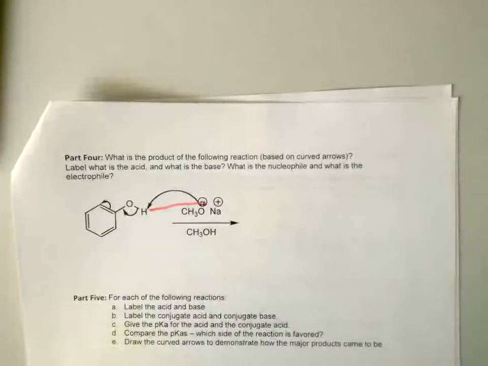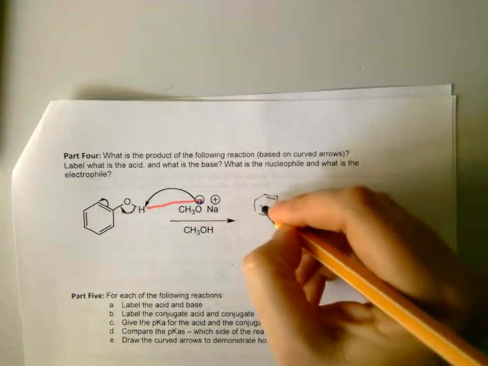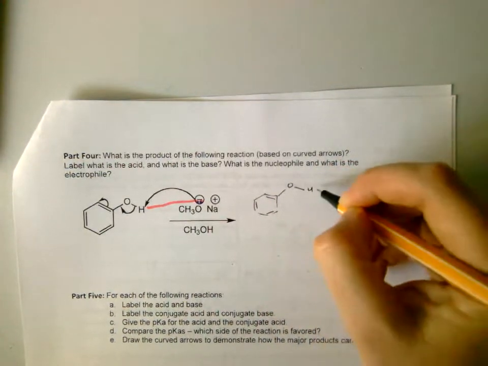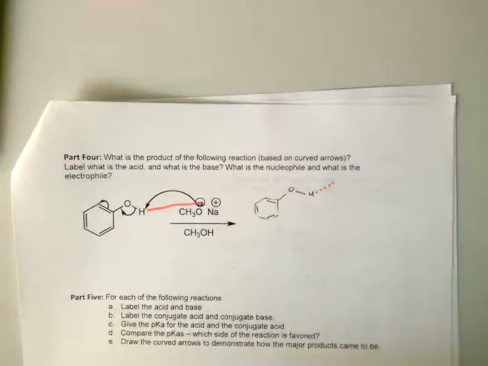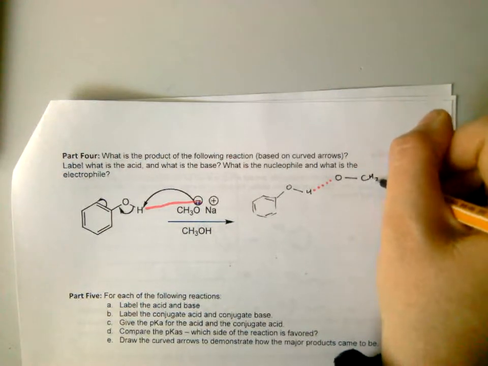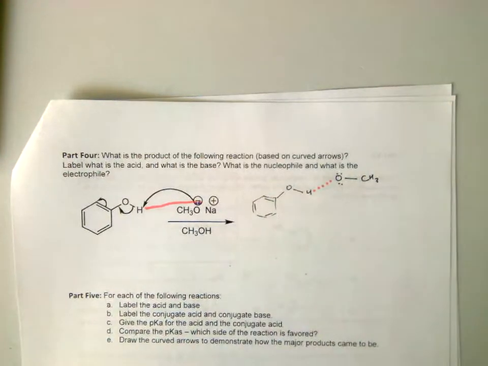So if we just stopped right there, you'd have this oxygen bonded to this hydrogen, and then a new bond is starting to form between that hydrogen and this oxygen that has a CH3 and 2 other lone pairs. So this lone pair is starting to become this bond.